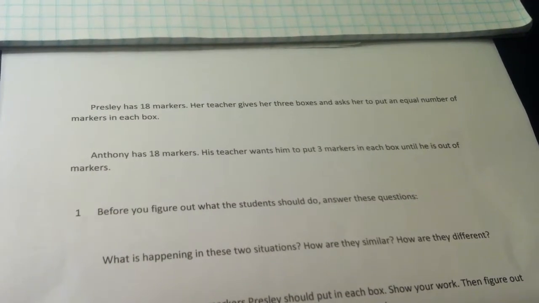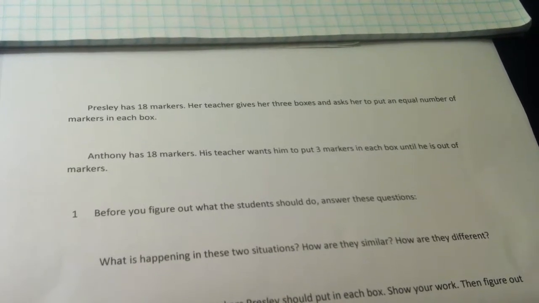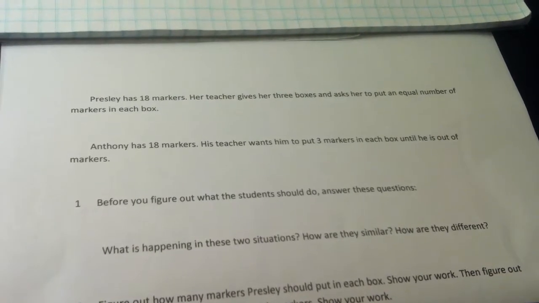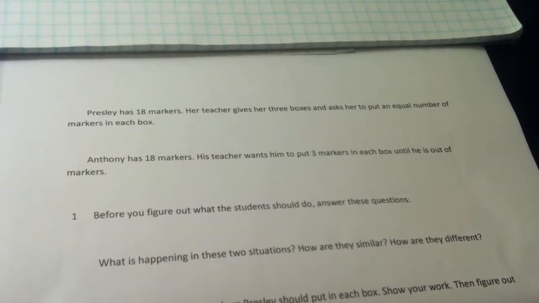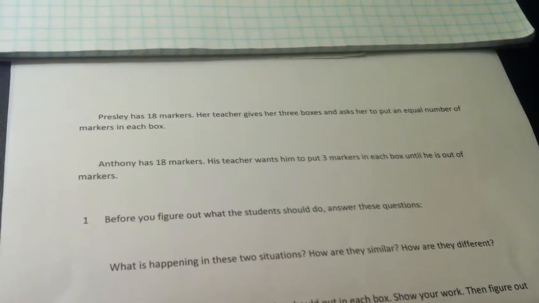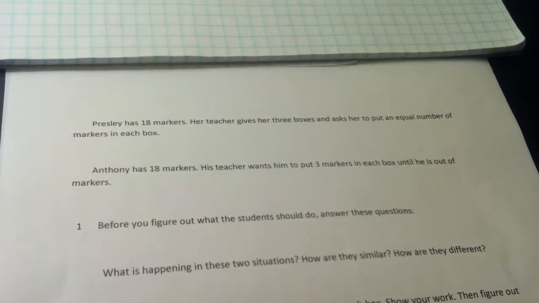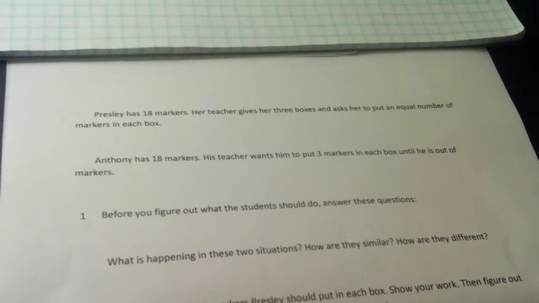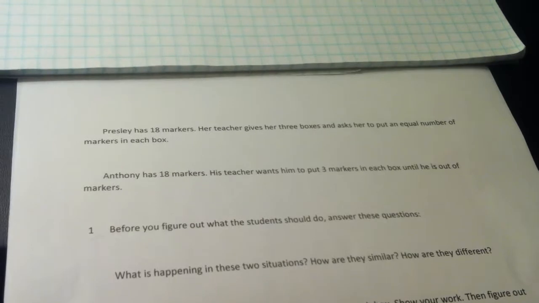All right, well, we've got 2 kids, and they've each got 18 markers. There's something that's similar. Let's see, can you find something else that is similar? I'll give you a moment to look it over again. They're similar in that they're dividing up these 18 markers somehow into boxes. That's a similarity, right? And then there's also the presence of the number 3. It's another thing that's similar. How are they different? I'll give you a moment to look at it and think.